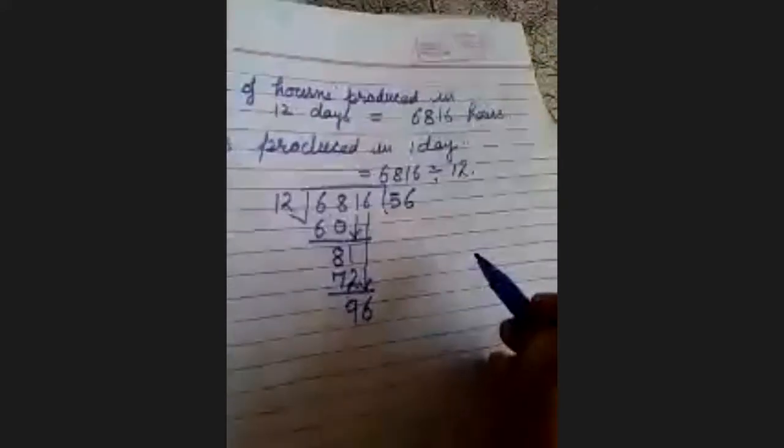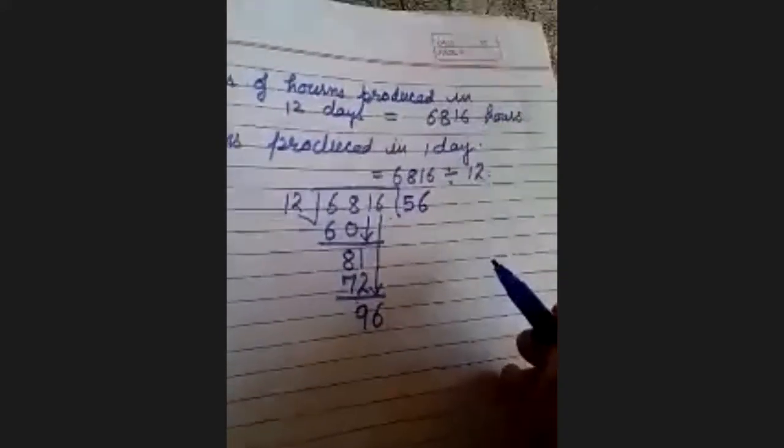Now students, we will divide by 8. So students, horn produced in 1 day is 568.